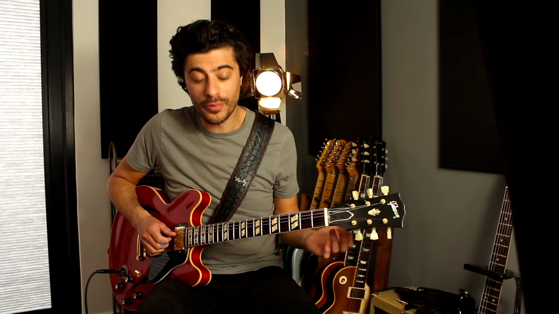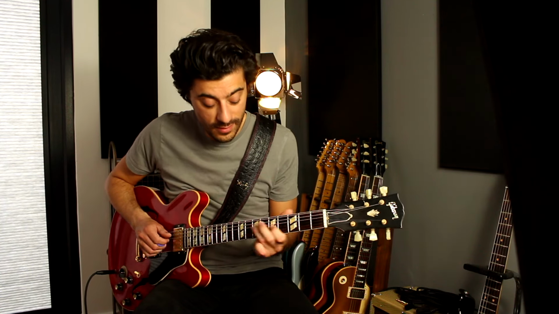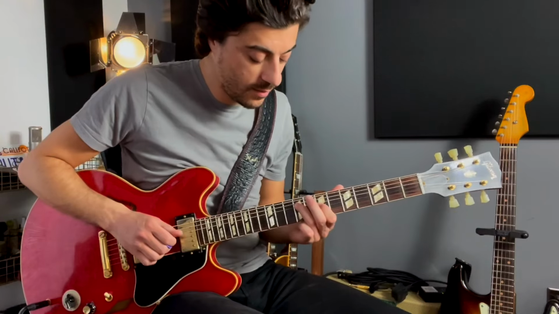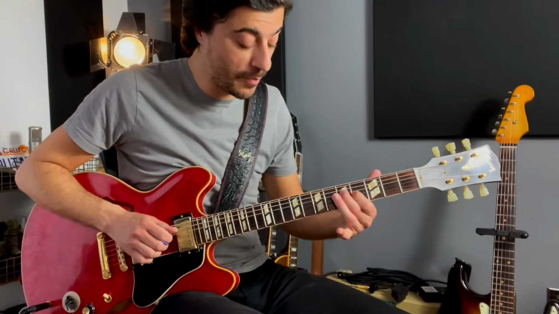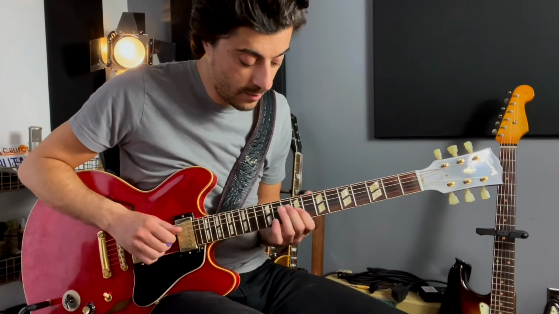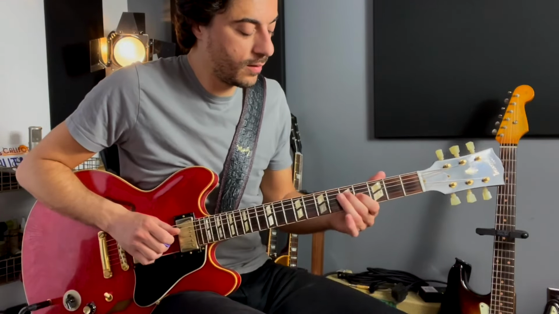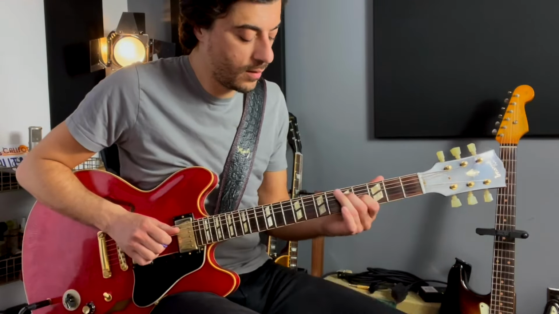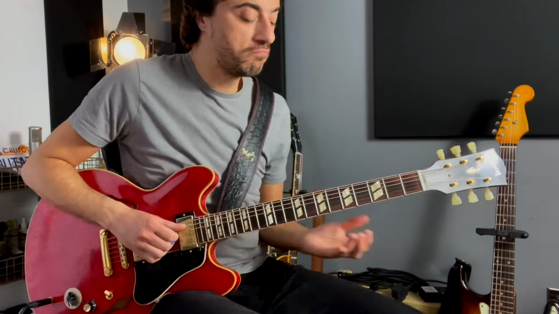Now we've got our little loop, and start improvising with that. Just having fun with it, all right? And then try and find them on other strings. Same idea, like I say, anything which is in that scale.